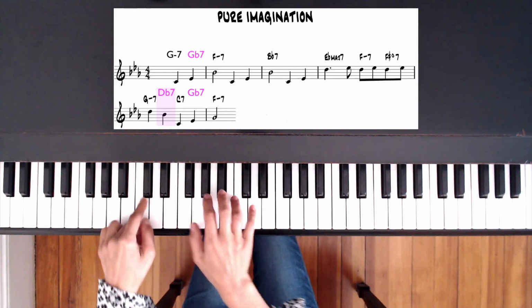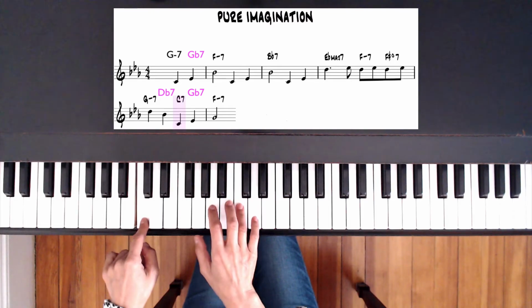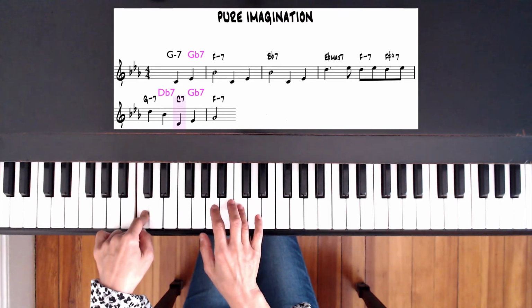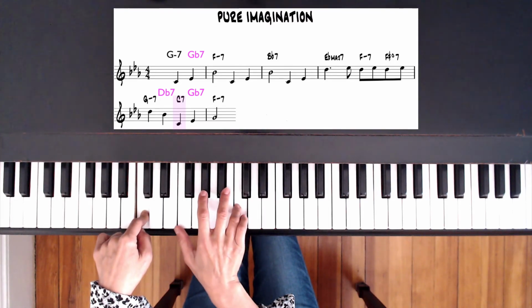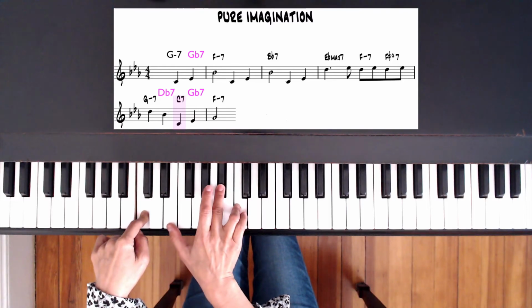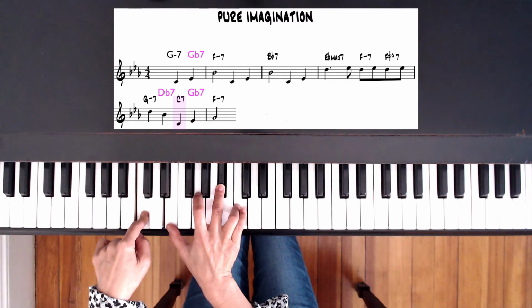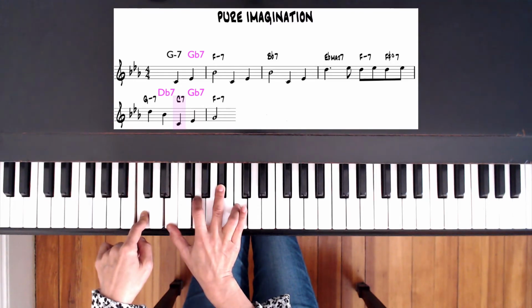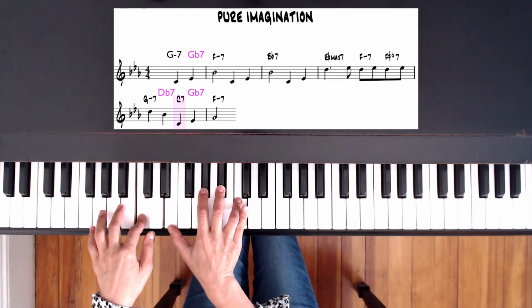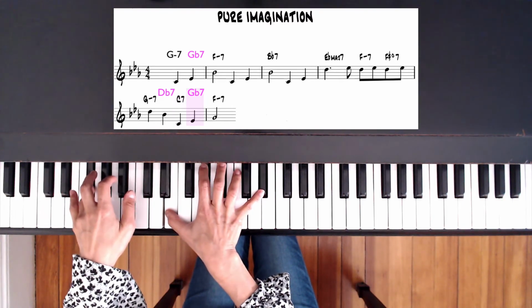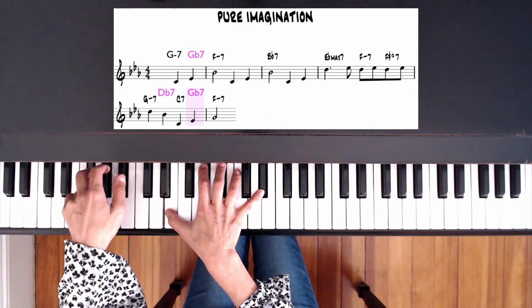Okay. And then C7, the root on the bottom, melody C on the top, and 3rd and 7th of the chord, B flat and E. And in this case, I replaced 5th with flat 13, which is A flat. Okay, and then G flat 7, which is same as the pickup measure.